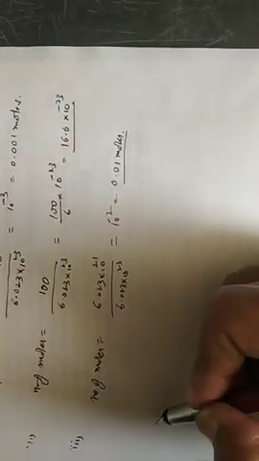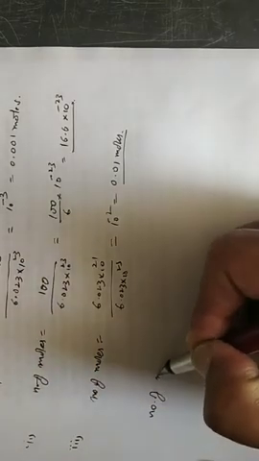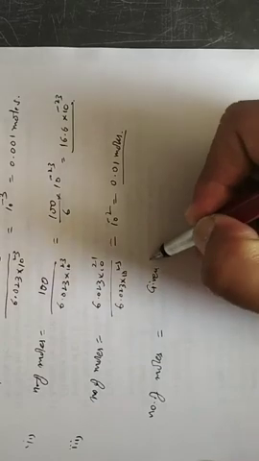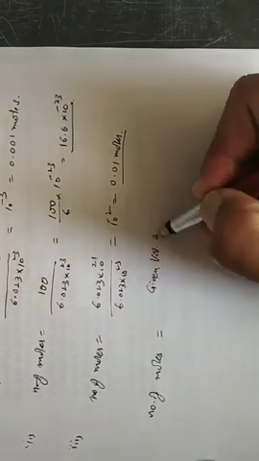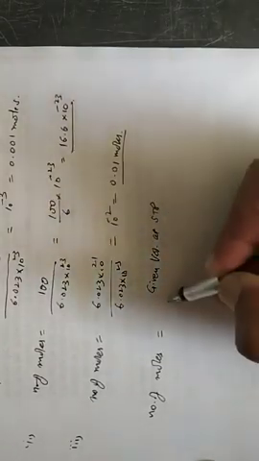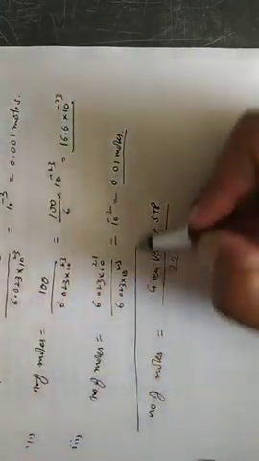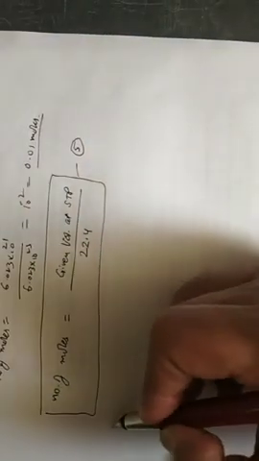Now the next is, number of moles equal to given volume at STP divided by its value, which is fixed, 22.4. You will get moles, and this is your formula number 5. So let's apply it.